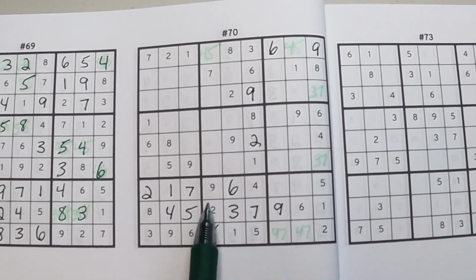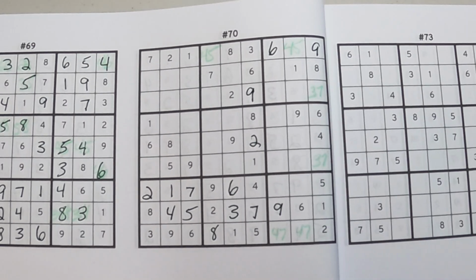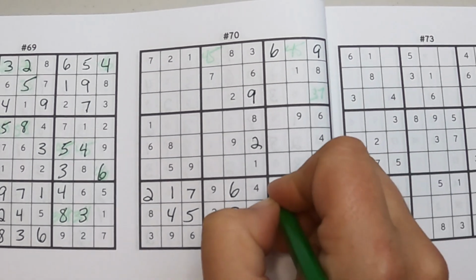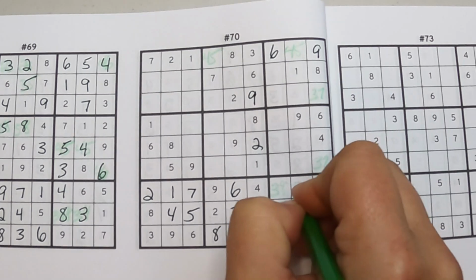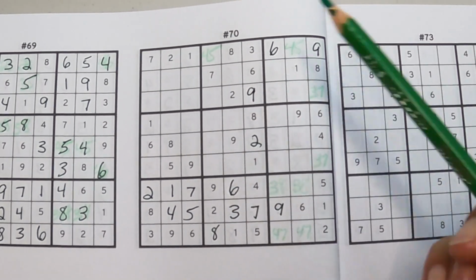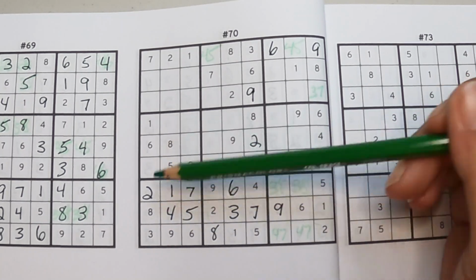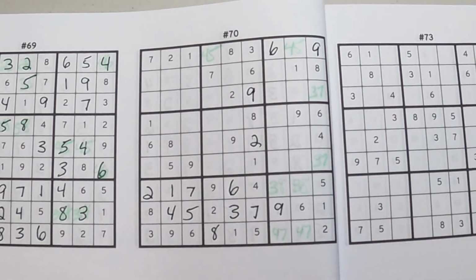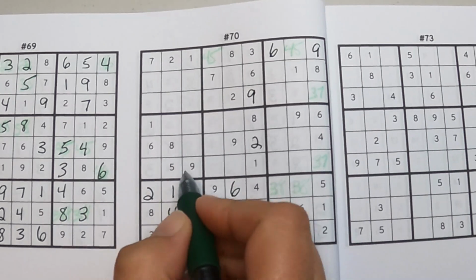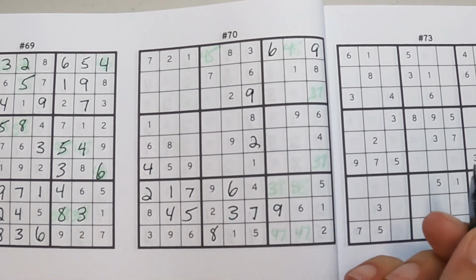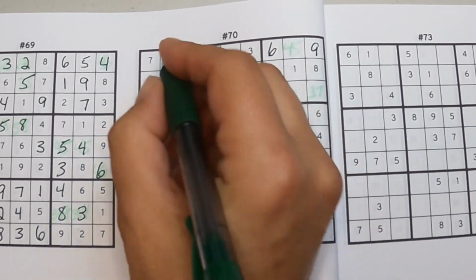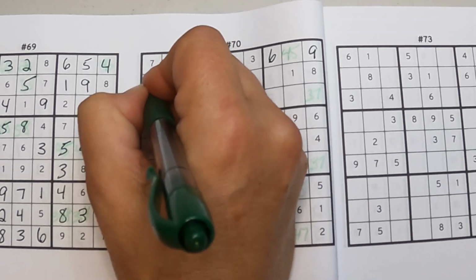For this row, we're missing 3 and 8, and I don't see any help. So 3, 8. For this column, we're missing 4, 5, and 9. We've got 5 and 9 here, so this is our 4. 9 here, so 5, 9.